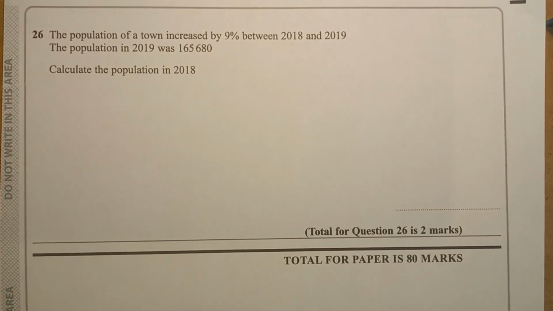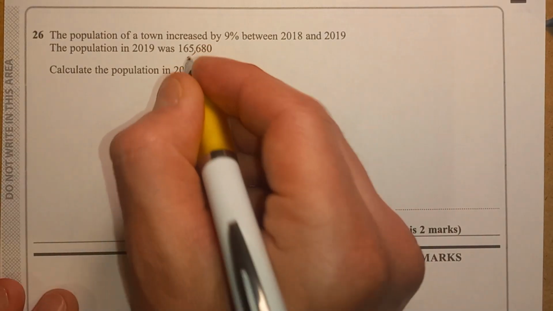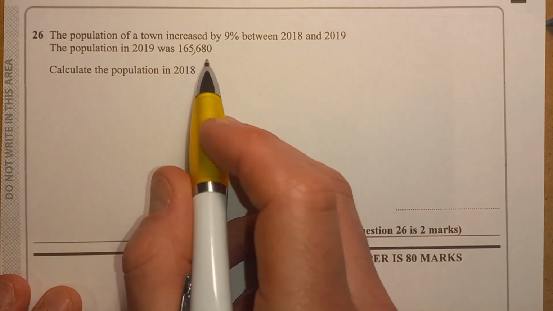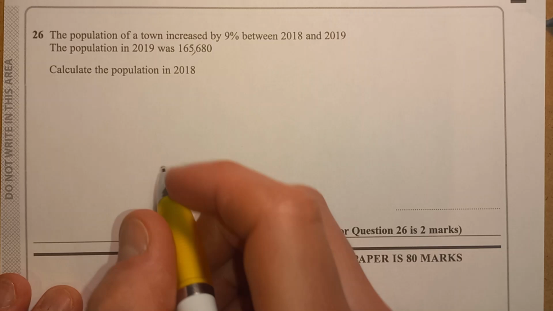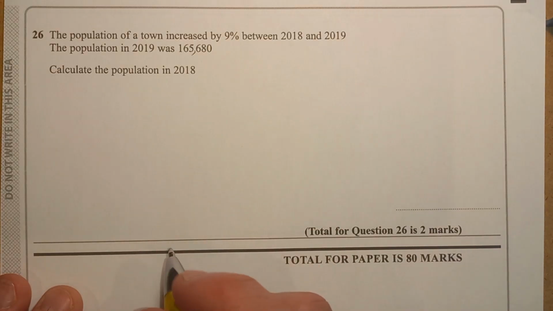And finally, question 26. The population of a town increased by 9% between 2018 and 2019. The population in 2019 was 165,680. Calculate the population in 2018.